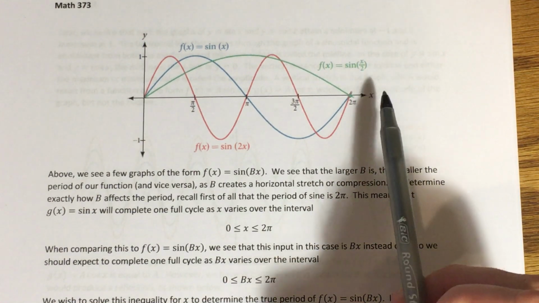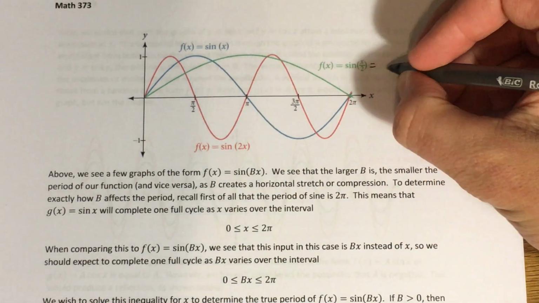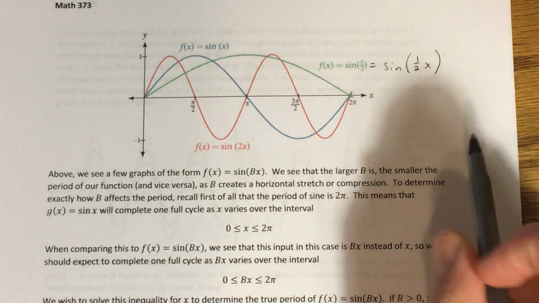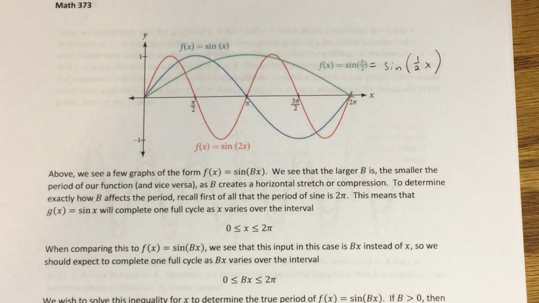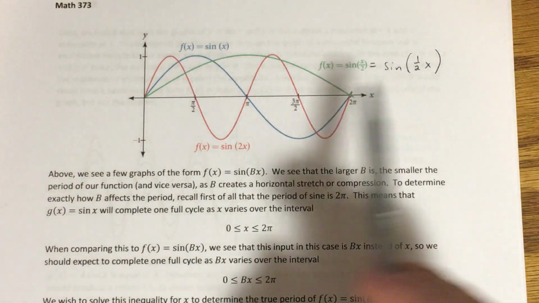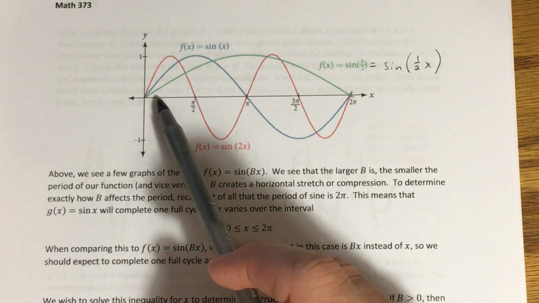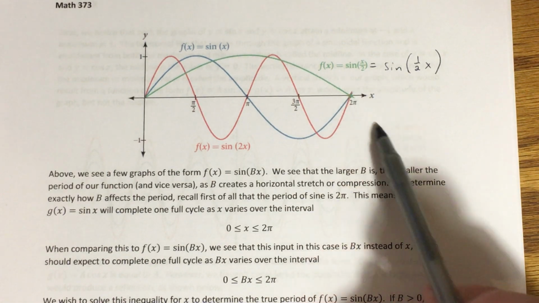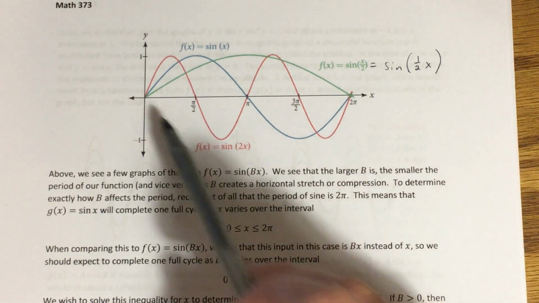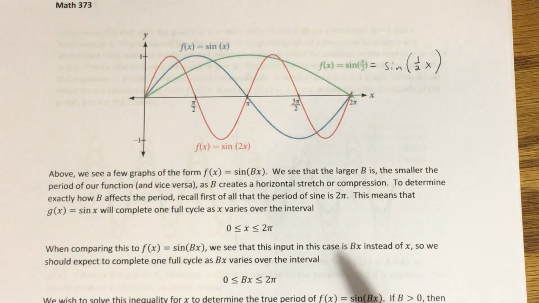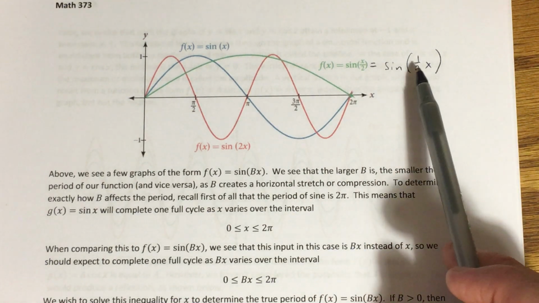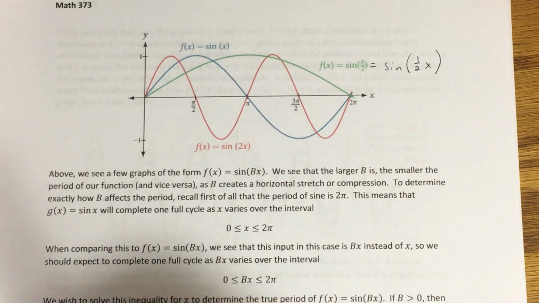This is sine of x over 2, or it might be a little bit easier if we look at it as sine of 1/2 x. It's the same thing. So b, the constant that's being multiplied to x here, is 1/2. And notice what that did is it stretched the graph out. In fact, from 0 to 2 pi, it's only completed half of its period. It's going to have to go another distance of 2 pi to get back to 0 again and complete that cycle. So in this case, the period has actually been stretched out by a factor of 2, which is again the reciprocal of this.